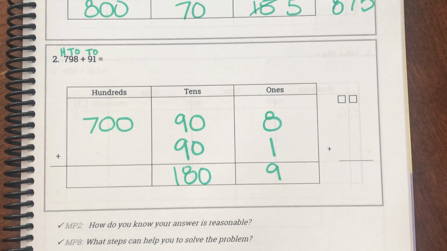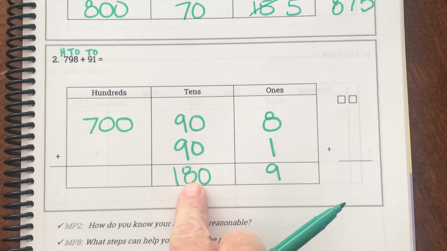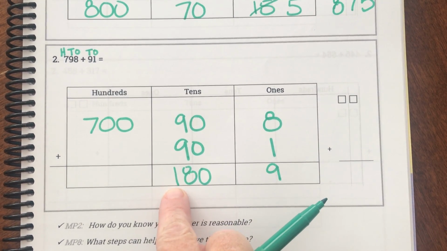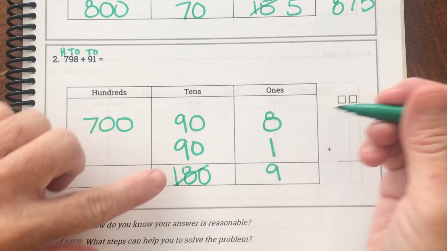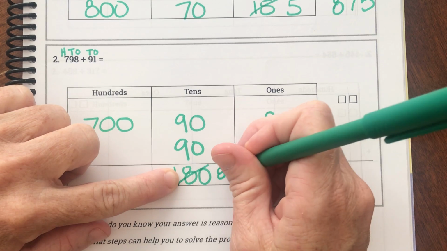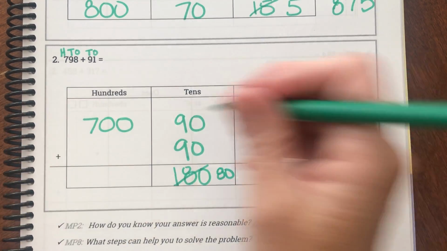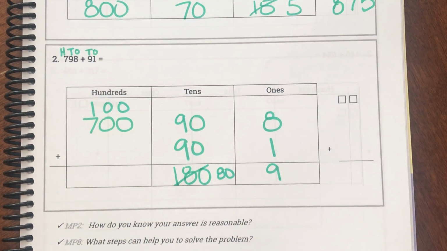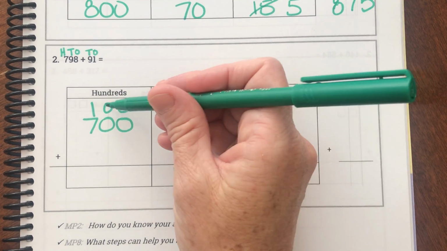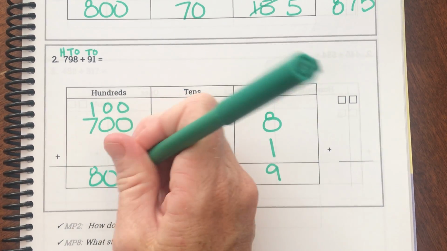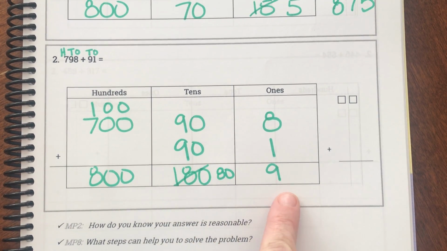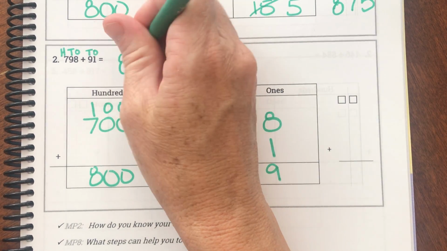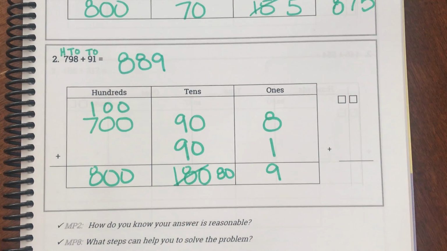So it's 180. Now, this is the tens column. I can't have 100 here. So if I take the 100 away from there, friends, what do I have left? I just have 80 left. And let's put that 100 up here. So now I have 100 plus 700 is 800. So what is our sum? 889. Our sum is 889.